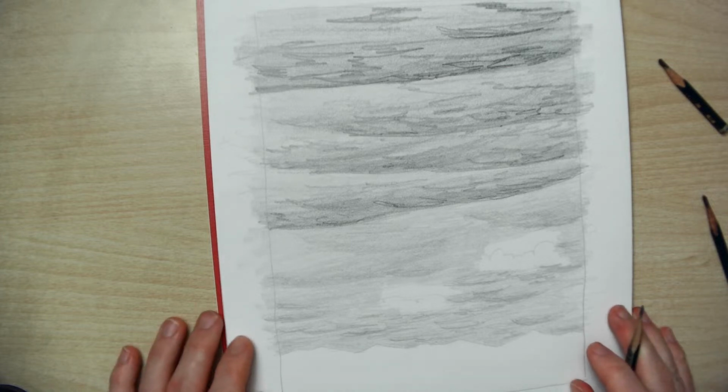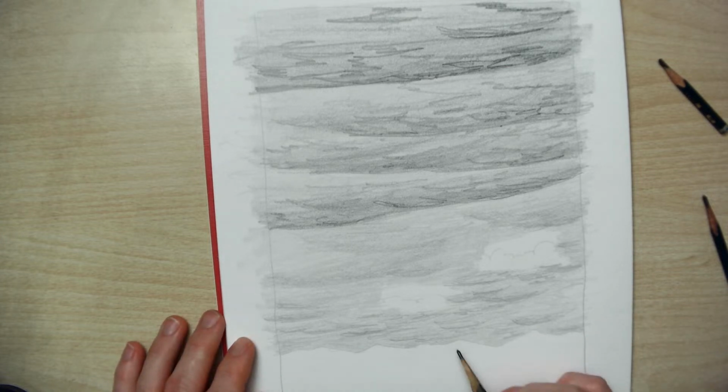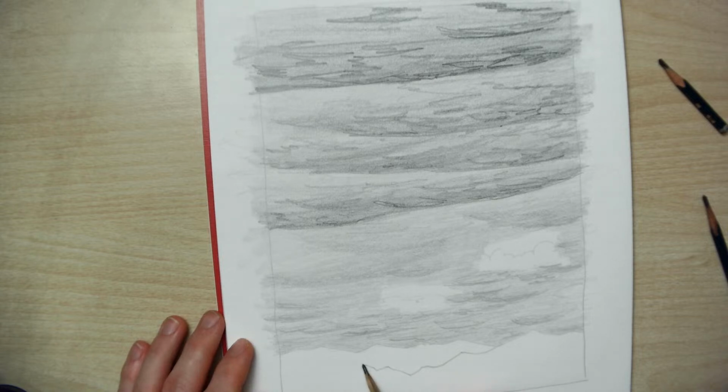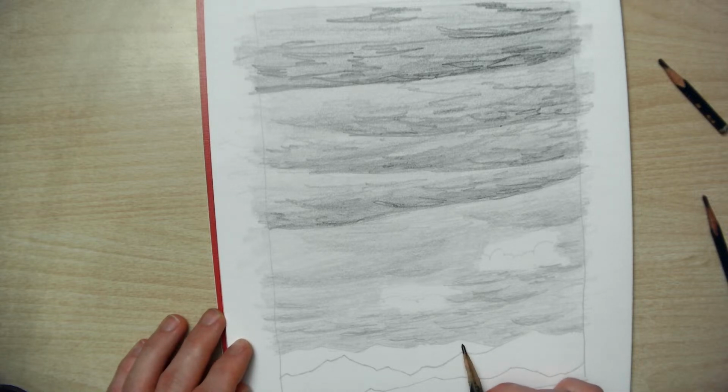Now let's go down into those mountains right here. Let's go in with another layer right in front of those, right here, maybe like this. And a third one right there, maybe. Going down like this right here. Okay.